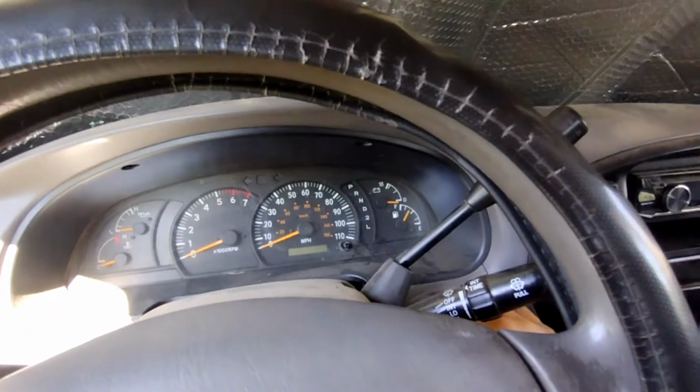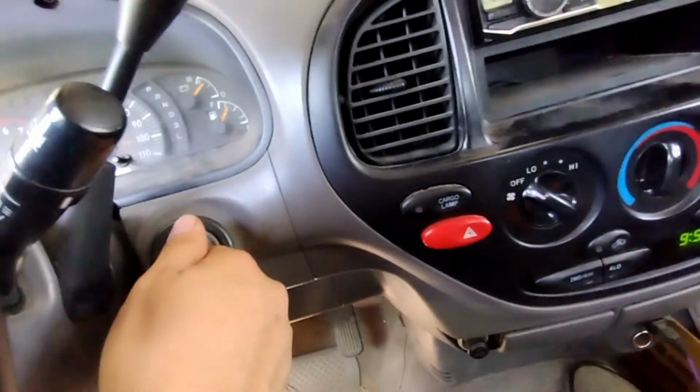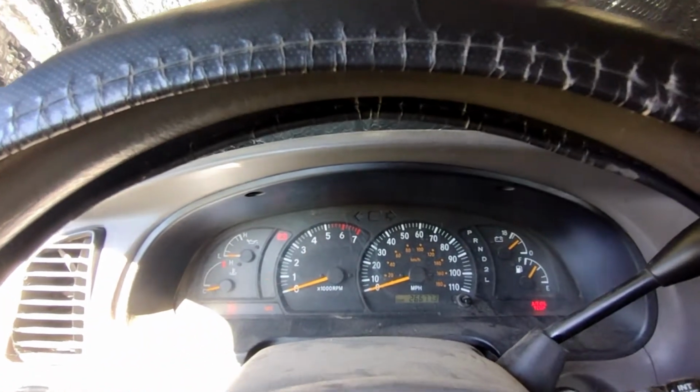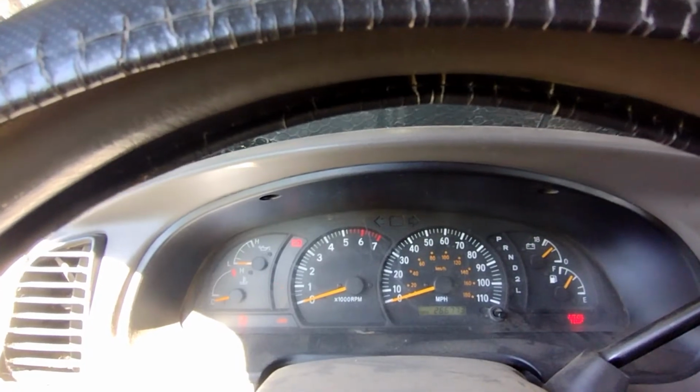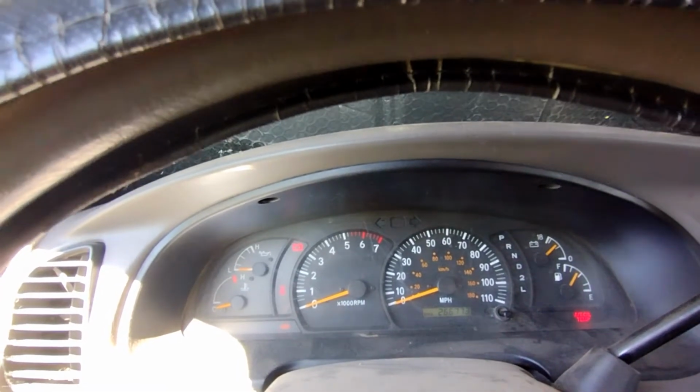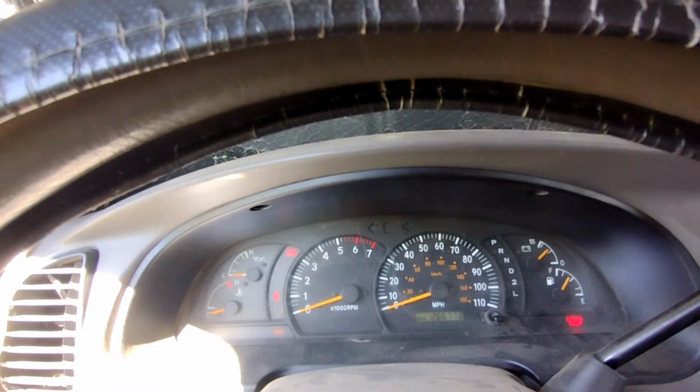So what I'm gonna do is try to clean the mass airflow sensor first before I replace the sensor, because they can be a little expensive. I'm inside the truck. I'm gonna see if it does it. It should start, and then it's gonna die.